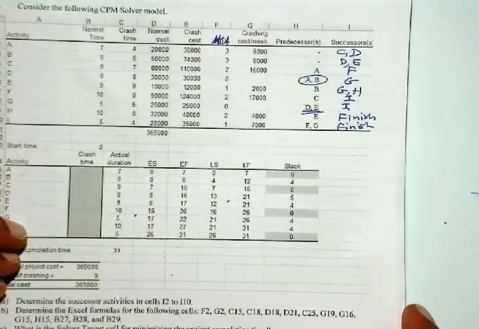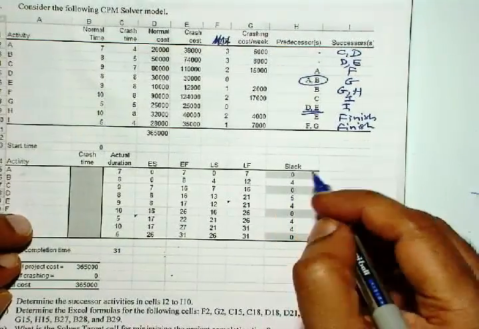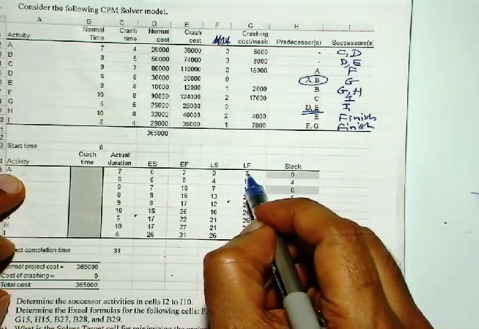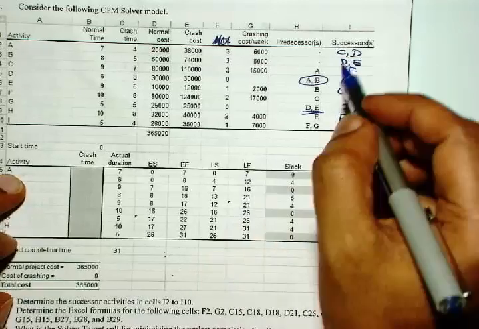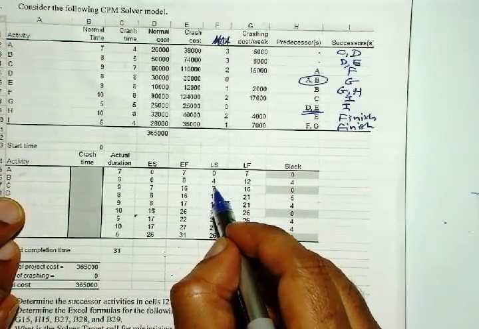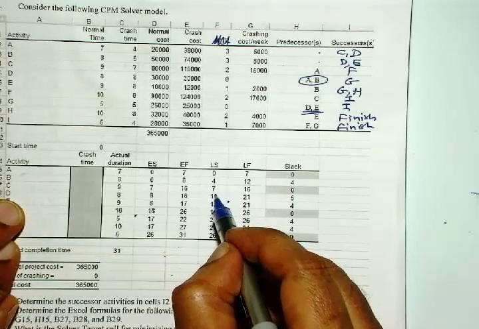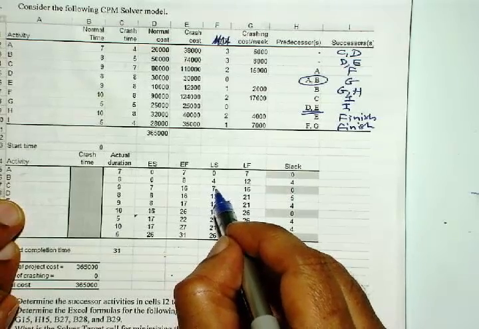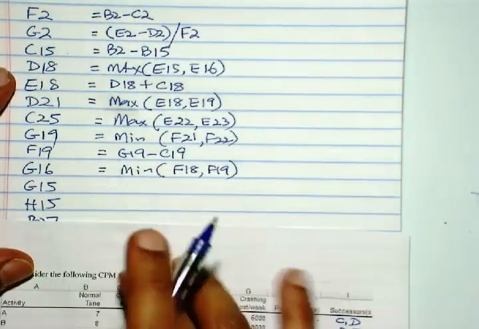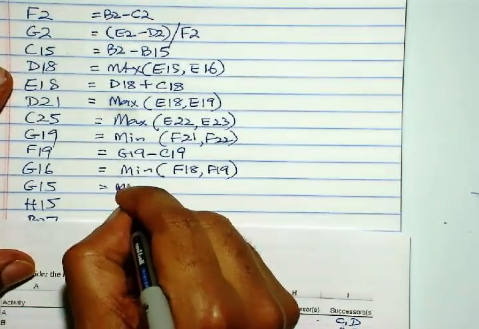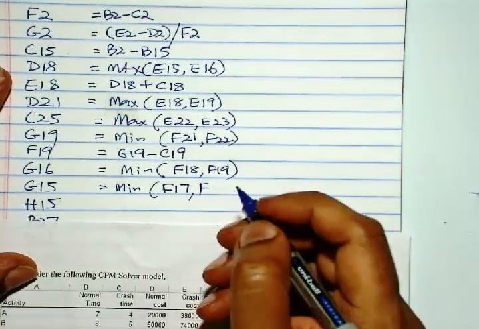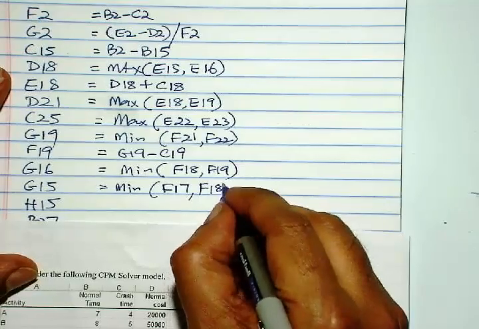So G15 is activity A, the latest finish time. The successors are C and D. So it is the minimum of the start time for C and D, which will be F17 and F18. So it is minimum of F17 and F18.